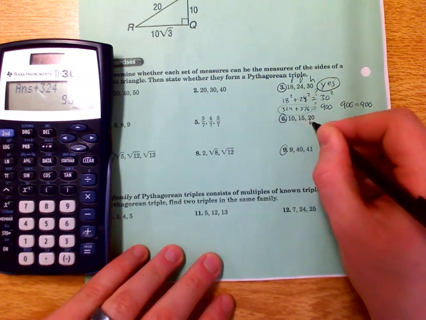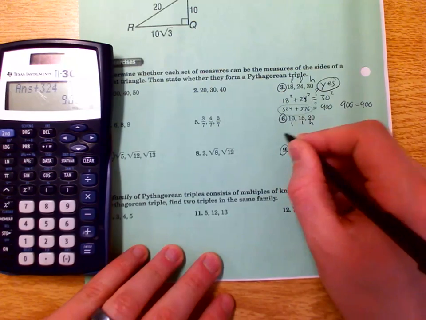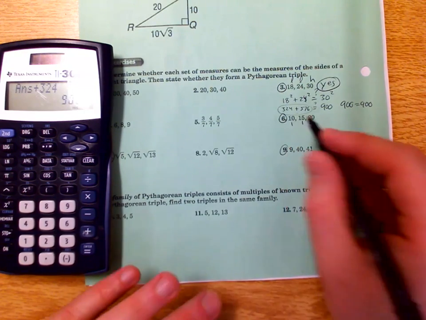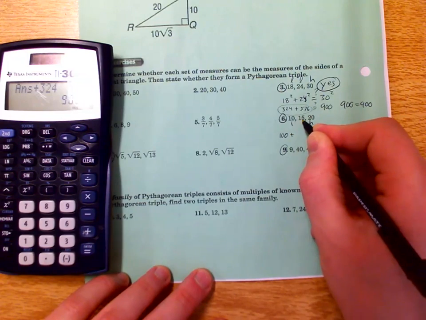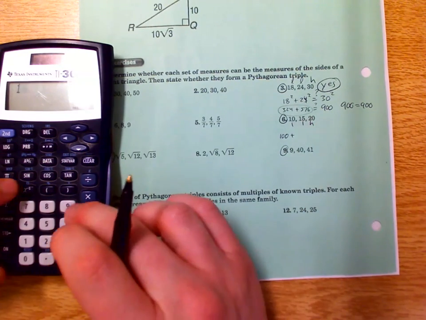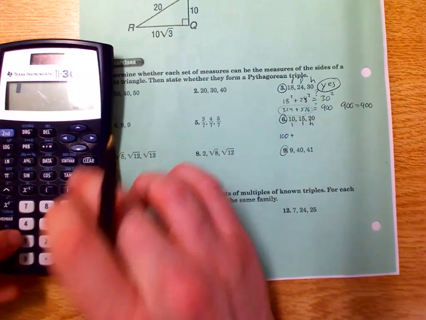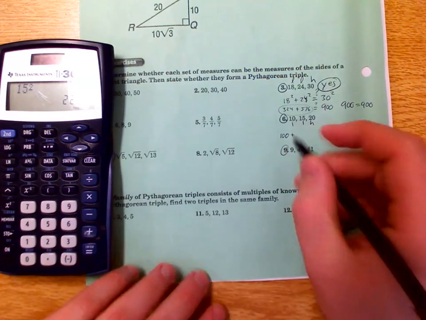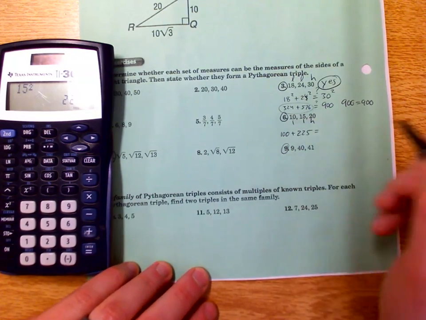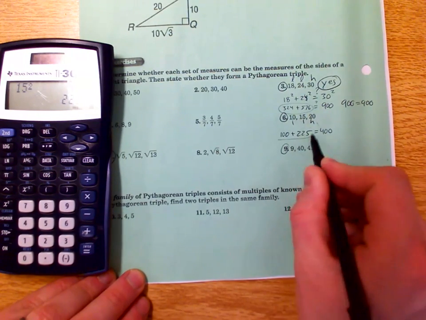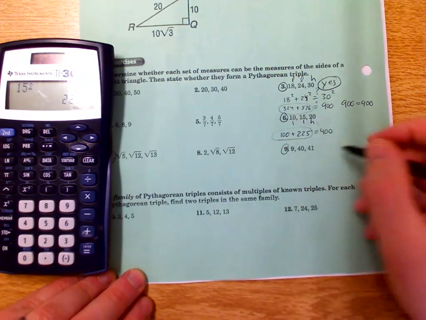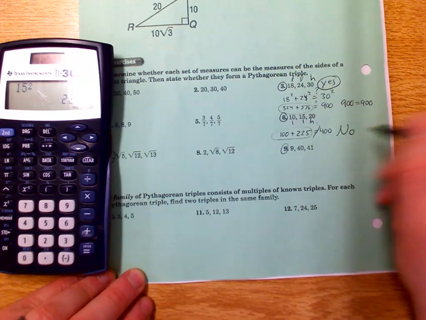Number 6, hypotenuse, leg, leg. So you'd set that up. Now if you want to skip a step, you can. So let's do it. 10 squared, that's 100. 15 squared, that's 225. And then 20 squared, that's 400. So I can tell right away that's 325 and 400, so those are not equal. So no.